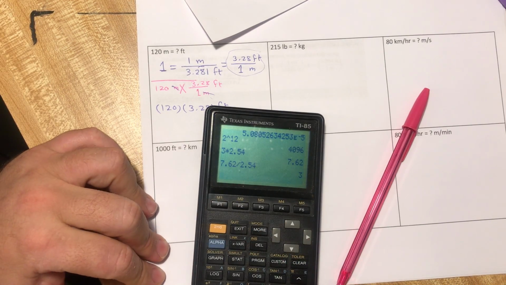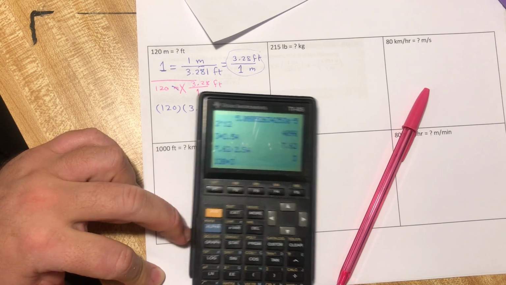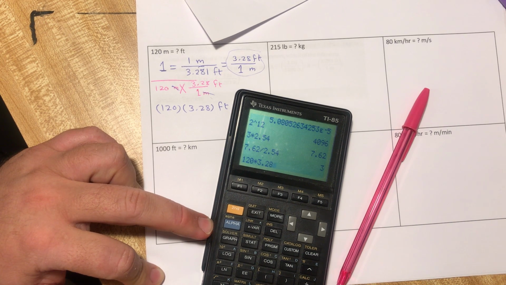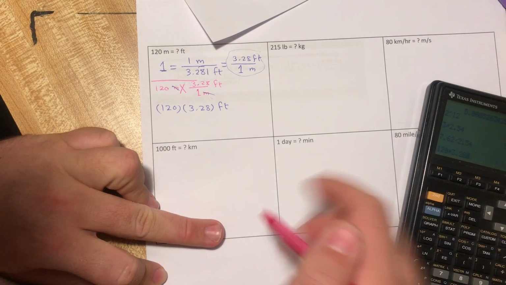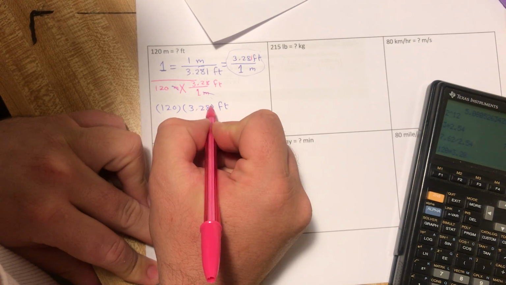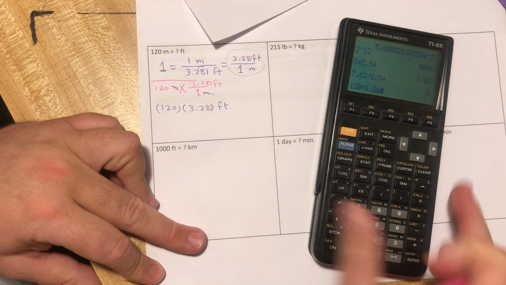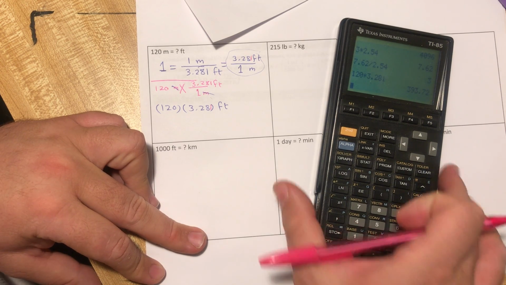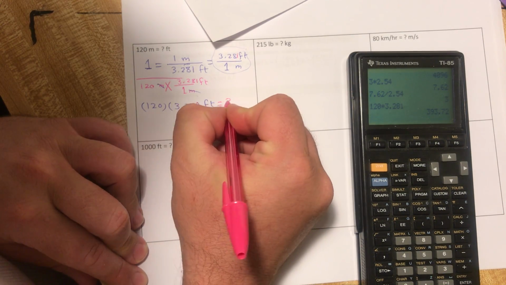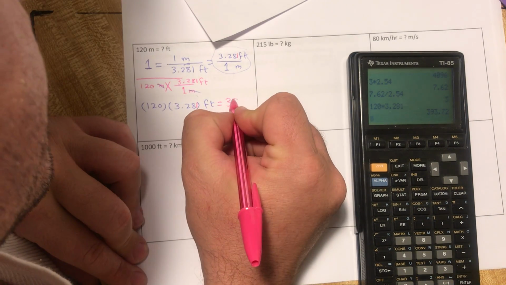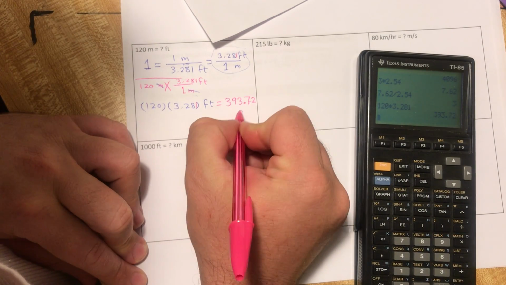Look at this, 120 multiplied by 3.28. Is that right? Yes. Also I have 1 here and here, and this is 1, which is equal to 393.72 foot.